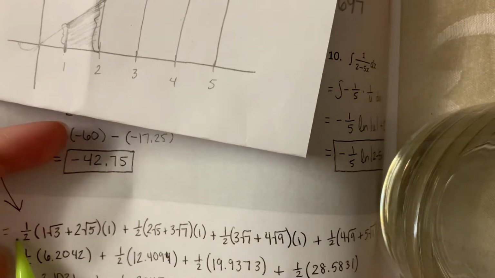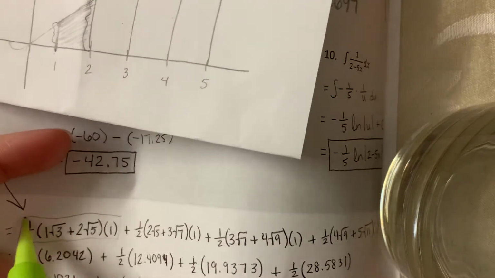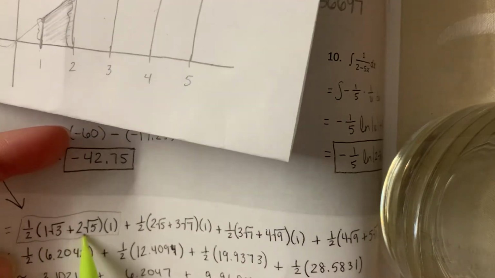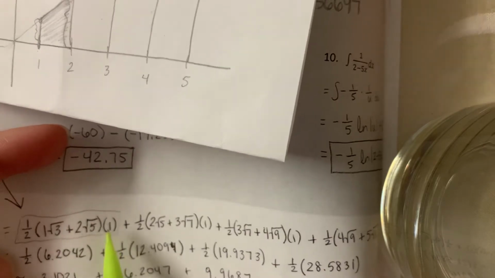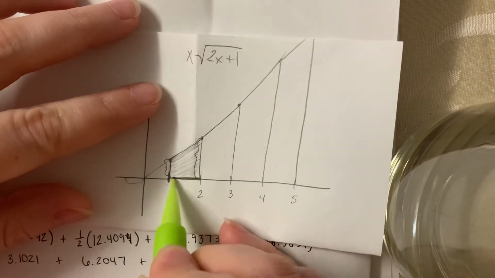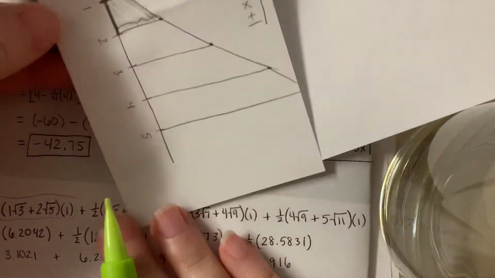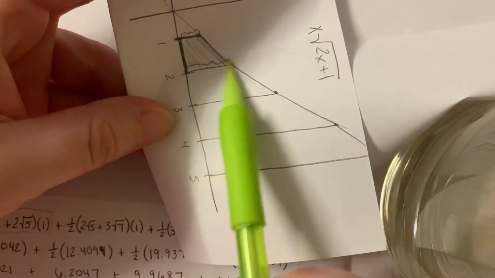So this section right here came from the area of a trapezoid is 1/2 base 1 plus base 2 times the height. The height in this case, guys, is really what looks like the base. It's this right here. That's the height of it. So when I think about a trapezoid, I should be thinking about base 1 and base 2 being my parallel sides.